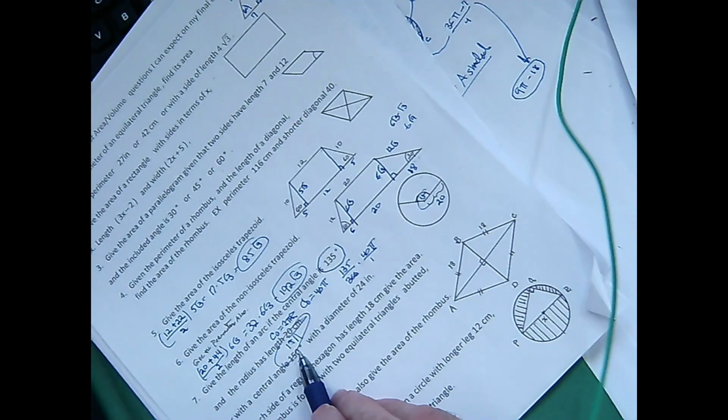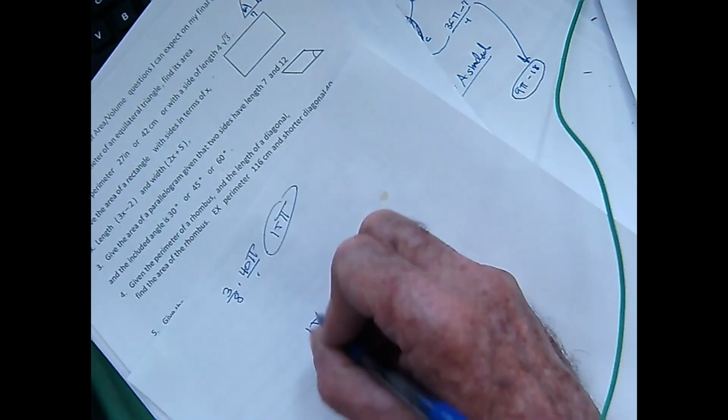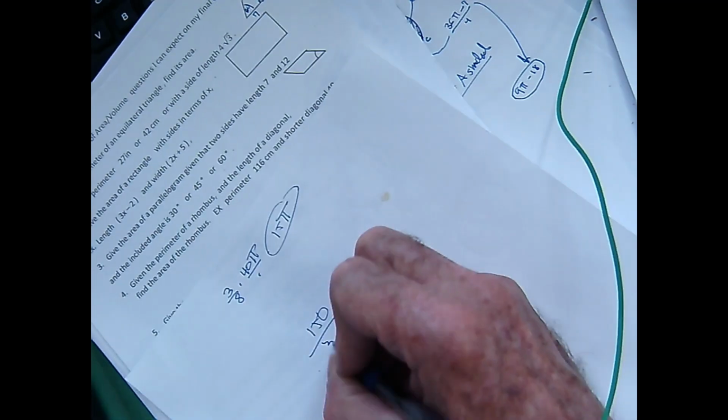You could have done it with a 150-degree central angle, but what's really important there is when you put that 150 over 360, what happens with that fraction? 30 goes into both of them, huh? That'd be 5/12. 5/12 of whatever the circumference had been.